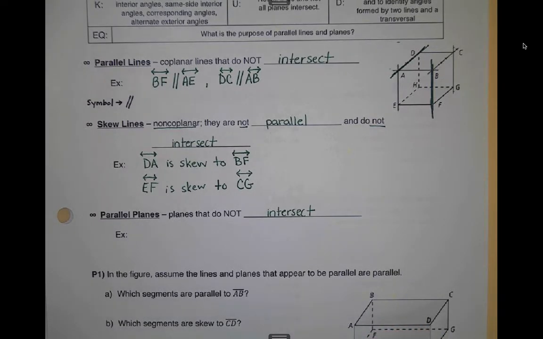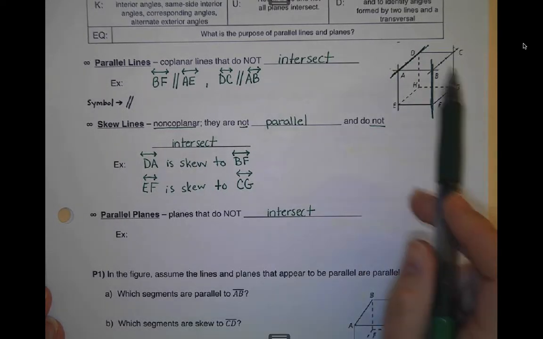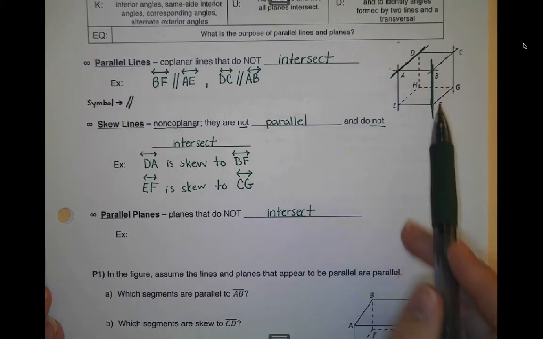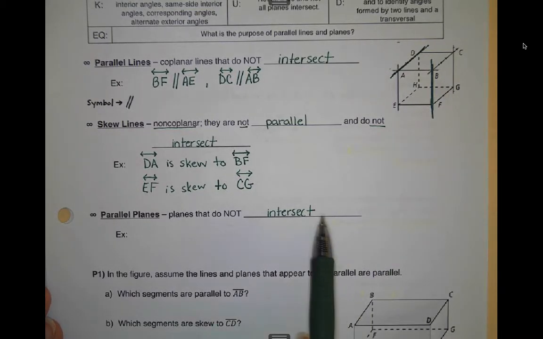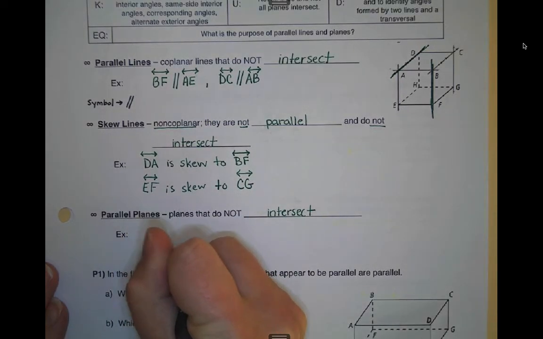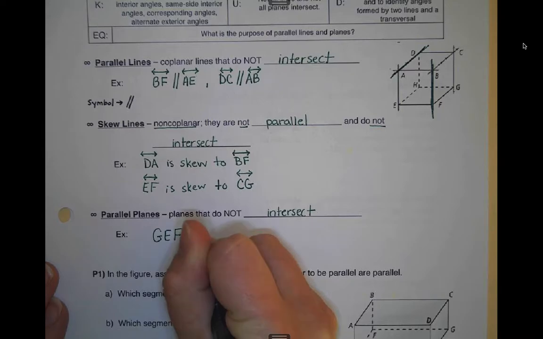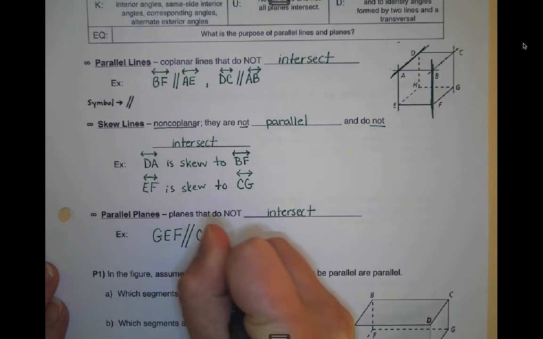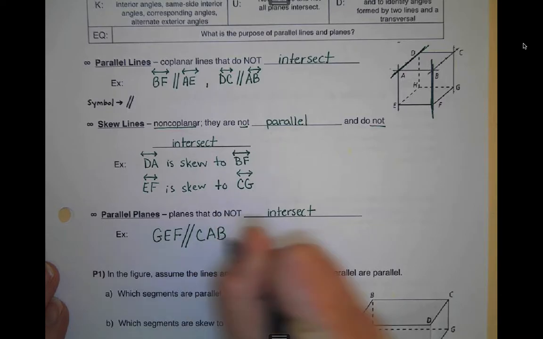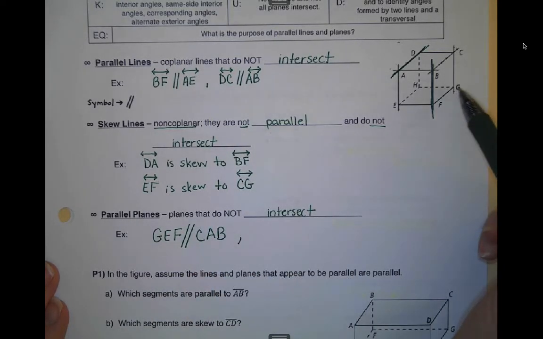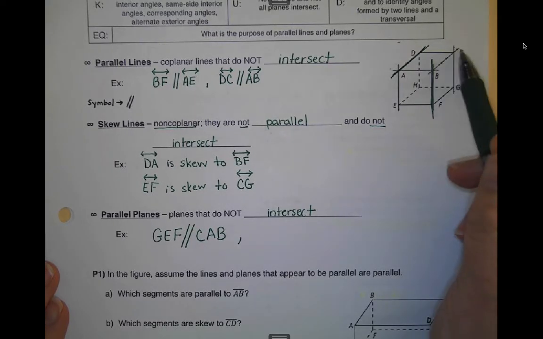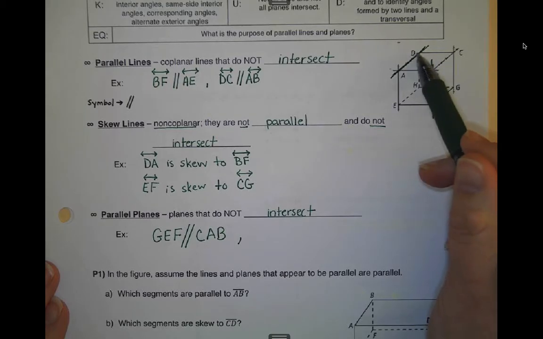Parallel planes. So going back to one of the reminders here is how do we name planes? So this figure is made up of some planes. And parallel planes are planes that do not intersect. For example, plane GEF, so as long as we name 3 points on the plane, that identifies a plane, is parallel to plane CAB. That's one example. All right, let's find where that is. GEF is the bottom plane here, and CAB is the top plane. It also includes point D.